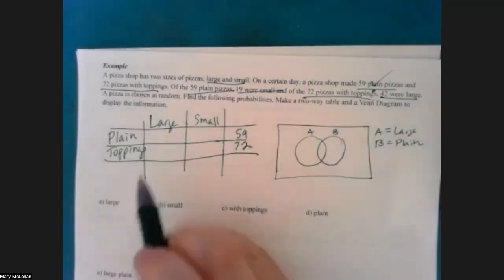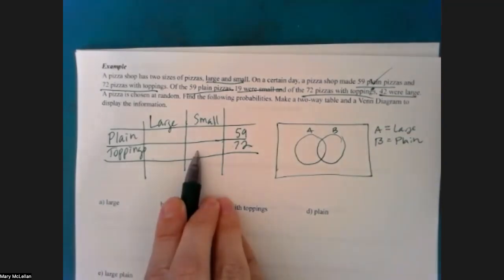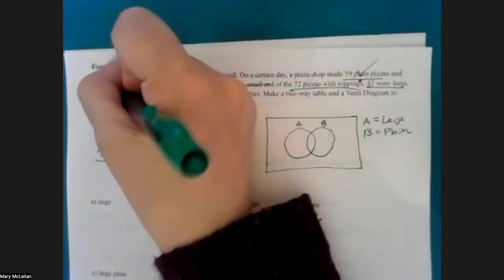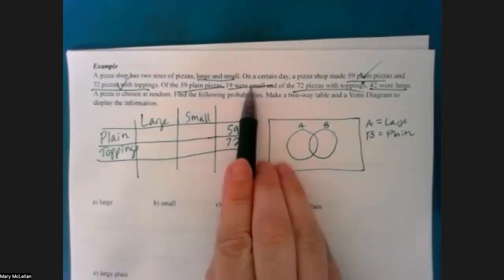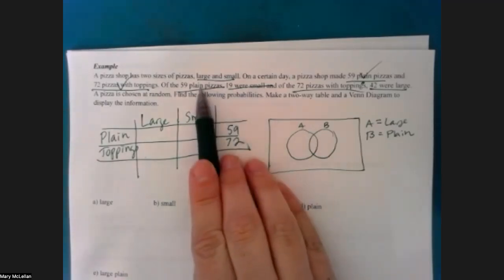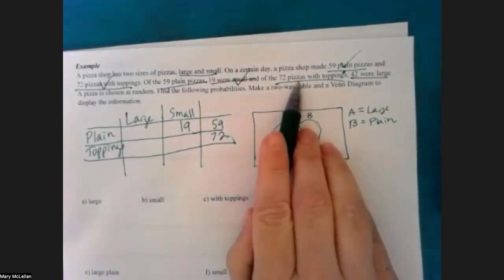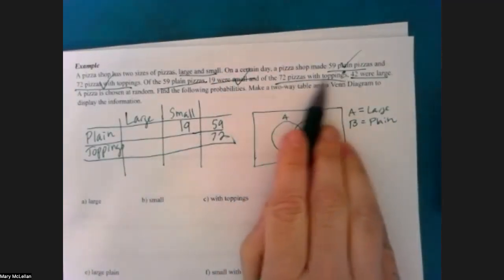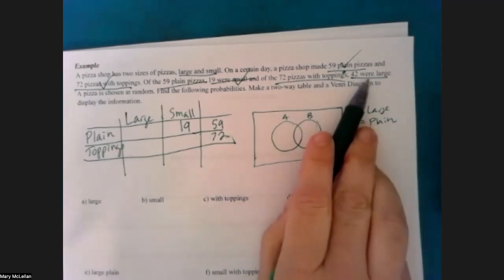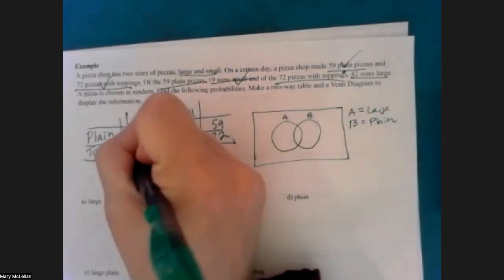72 pizzas with topping, that's a total. If I add the large pizzas with toppings and the small pizzas with toppings, I'll get 72. Okay, I've used that number. 19 of the plain pizzas were small. I put that there. Of the 72 pizzas with toppings, 42 were large. So 42 will go here.